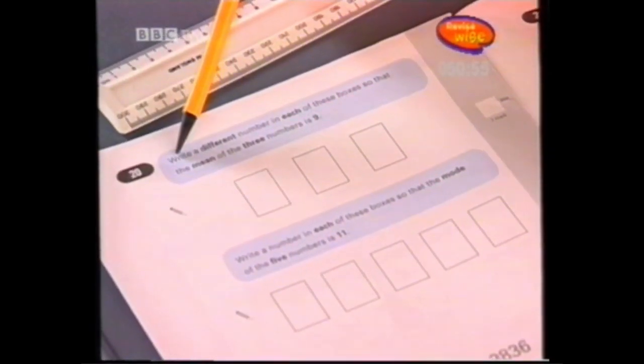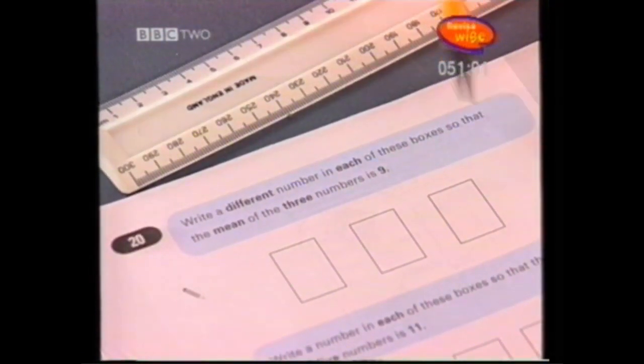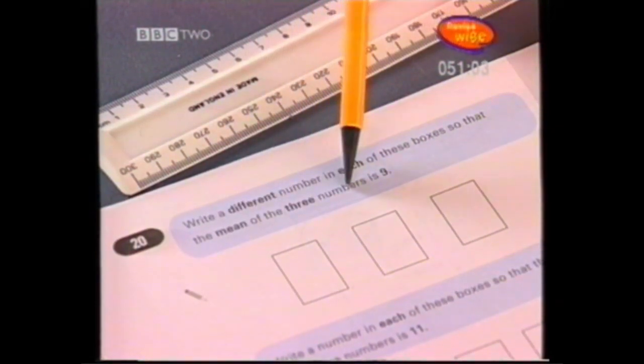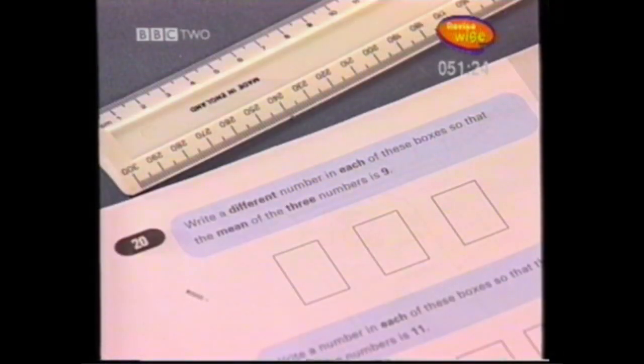Here's a question about mean and mode. It says, write a different number in each of these boxes so that the mean of the 3 numbers is 9. OK, give it a go. Well, if the mean of the 3 numbers is 9, then the total of those 3 numbers is 3 times 9. That's 27. Good. Now, I want 3 different numbers that add up to 27. That's right. Well, if I can't have 9, 9 and 9, I could have 8, 9 and 10. They add up to 27.